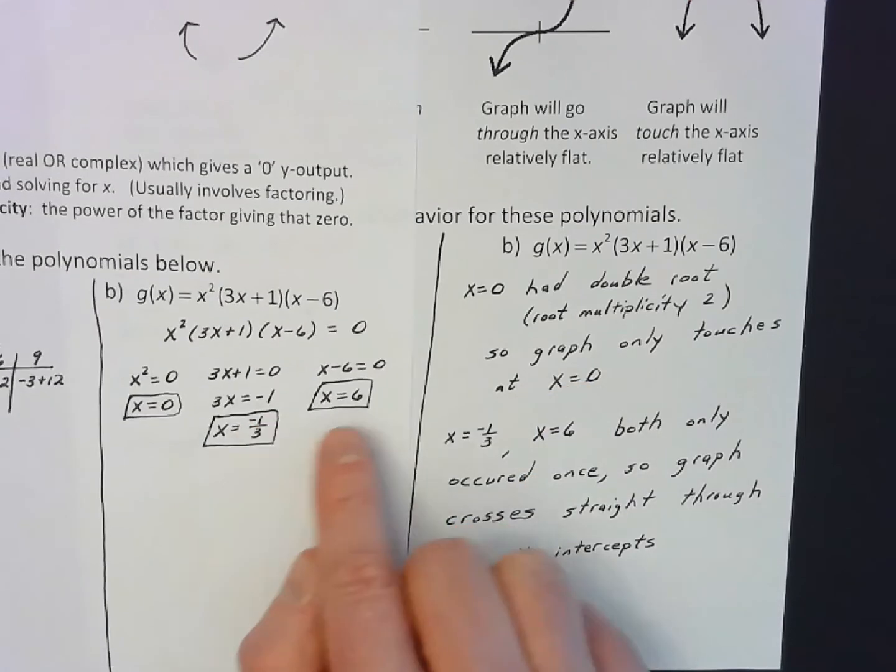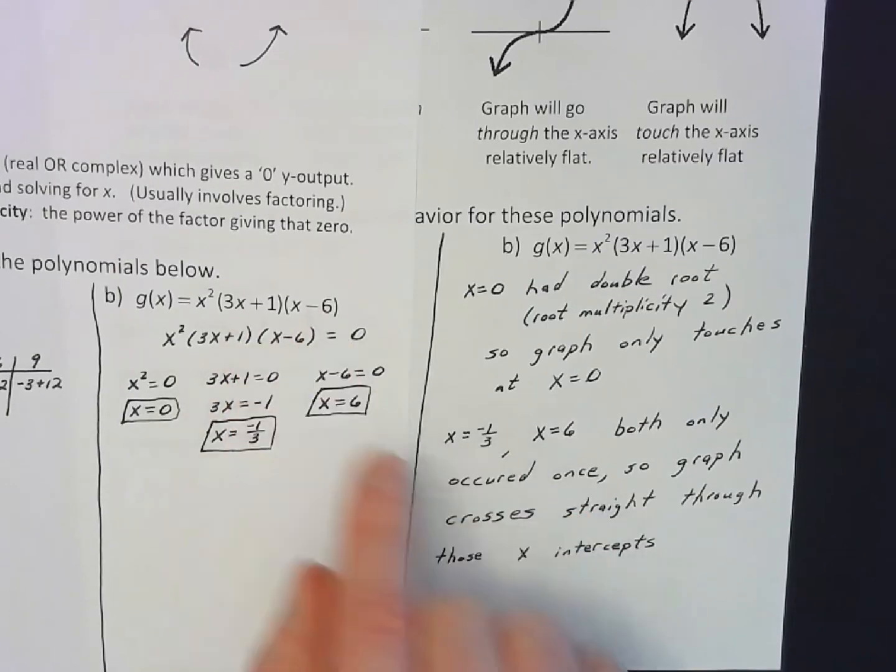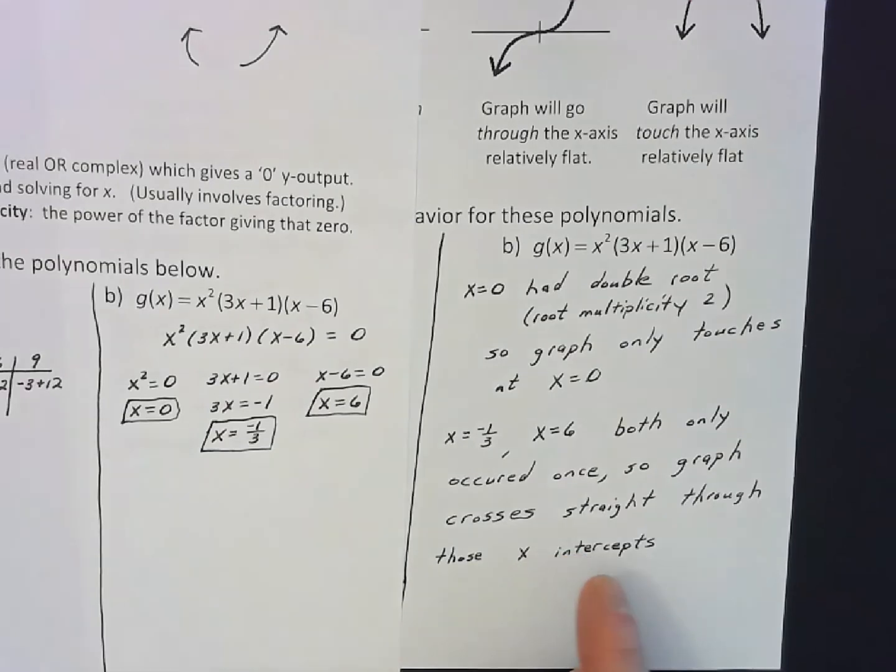But then my other two zeros just came from first degree factors. No problem. They're just going to cross straight through at those x-intercepts. Okay, now let's look at a problem from beginning to end and graph it all out together.